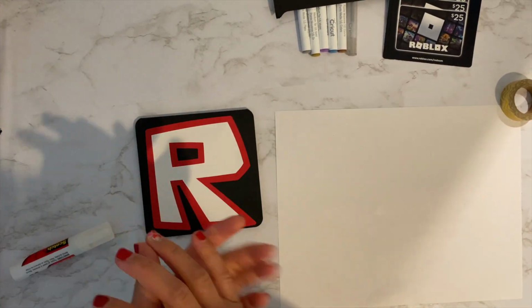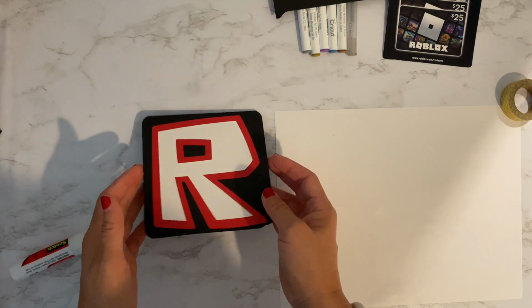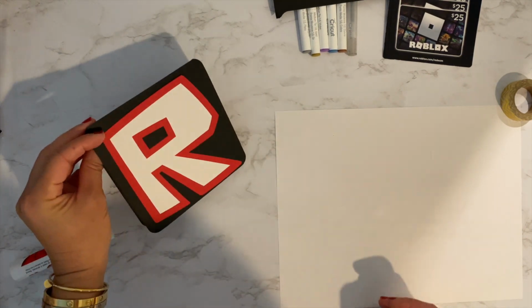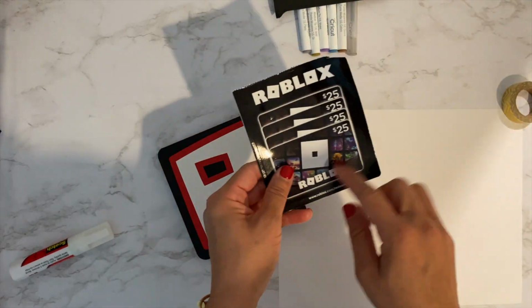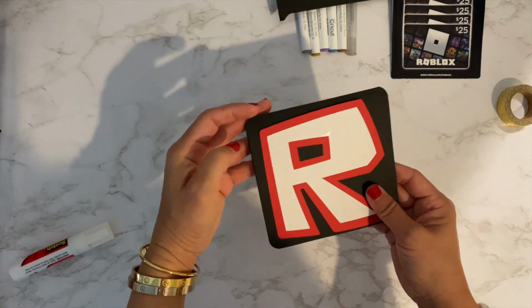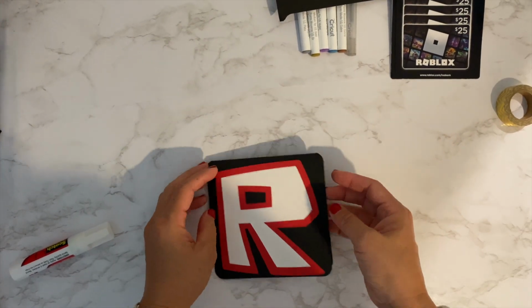And then the card I made, the person I made this for, his name was Ryder, so it was perfect that it was an R, and that's why I really wanted to use this logo versus this one. So yeah, we're pretty much done, just gotta let it dry.